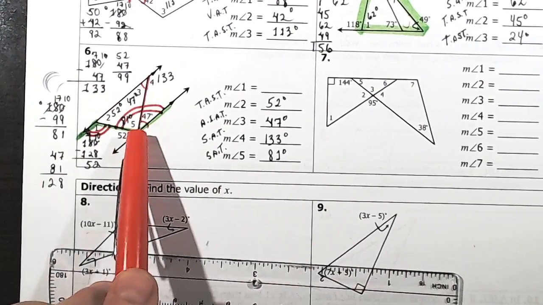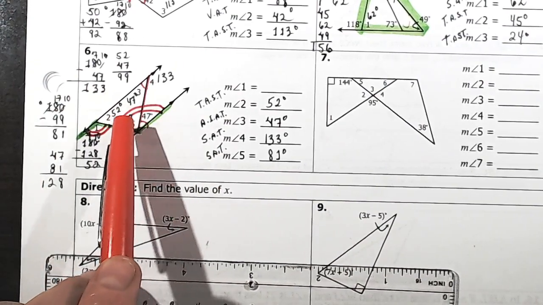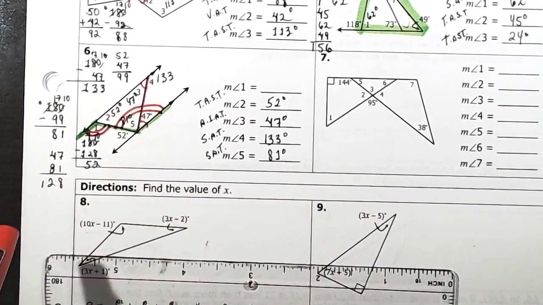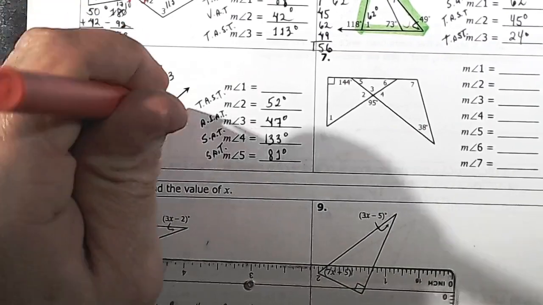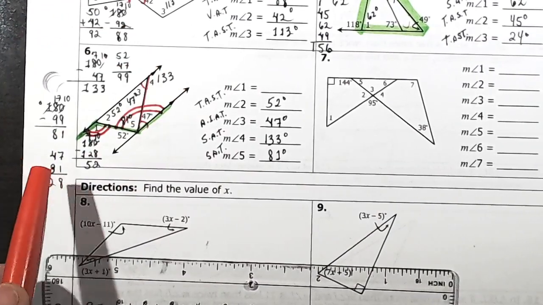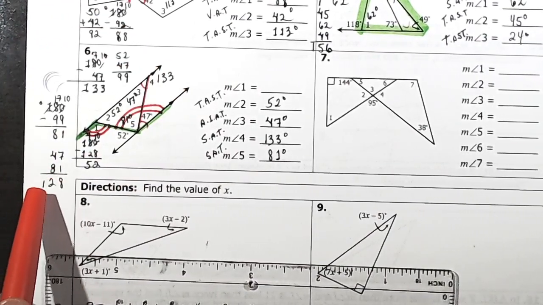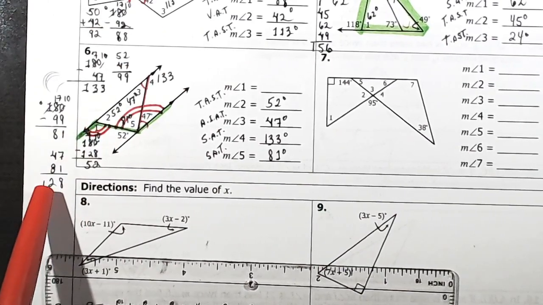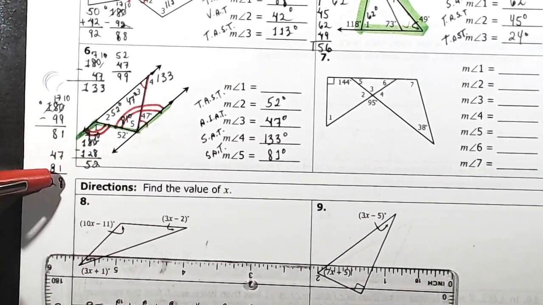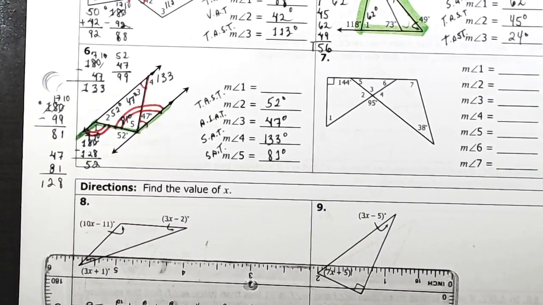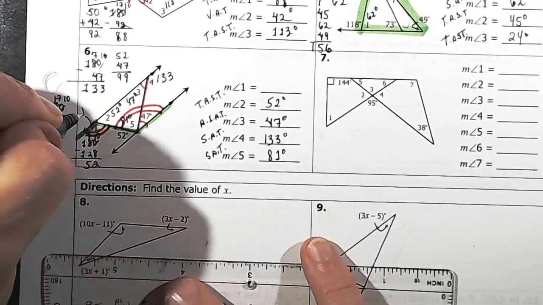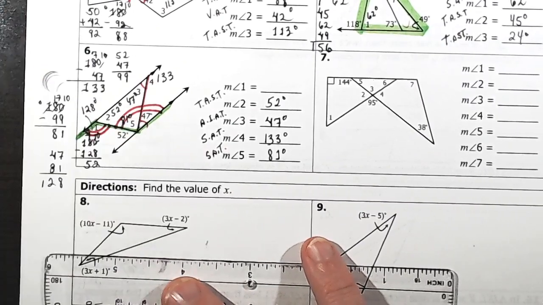So it's not angle 5, it's the sum of angle 5 and 47 degrees. So 81 degrees plus 47 degrees gives us this missing angle, 128. See, we already did the math right here, 81 plus 47. So angle 1 by the alternate interior angles theorem is 128 degrees.